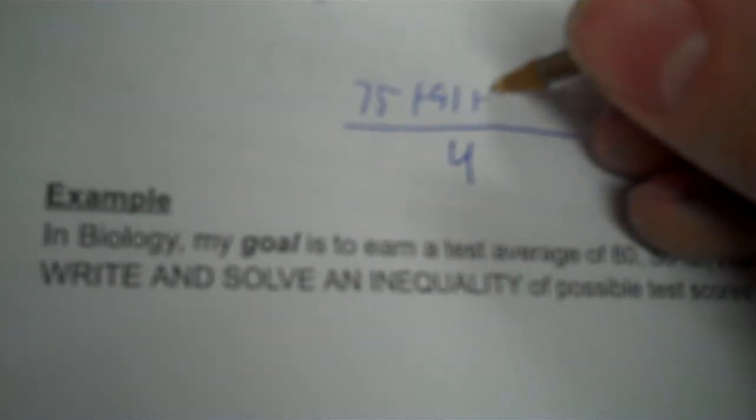Okay, then the next one. In biology, my goal is to earn a test average of 80. So far, I've scored 75, 91, and 86 on tests. Write and solve an inequality of possible test scores I can receive to meet my goal. So my goal is 80. Okay. So we've taken 3 tests, but we're about to take a 4th one, okay? So 75 plus 91 plus 86 plus x. So we never are able to divide by 4. So you got x first, then you add up the tests you've already taken. 252. So that's as simplified as we can make that.